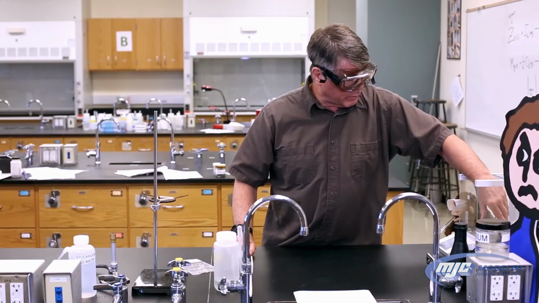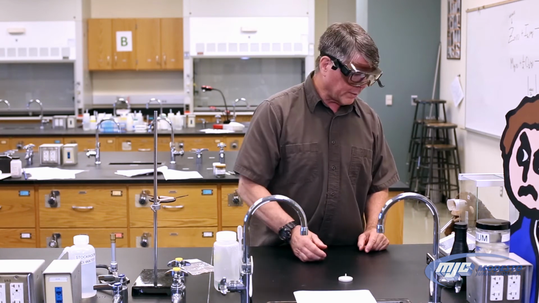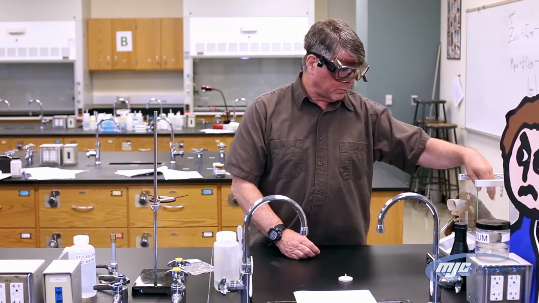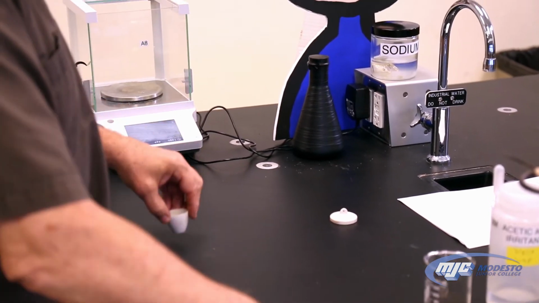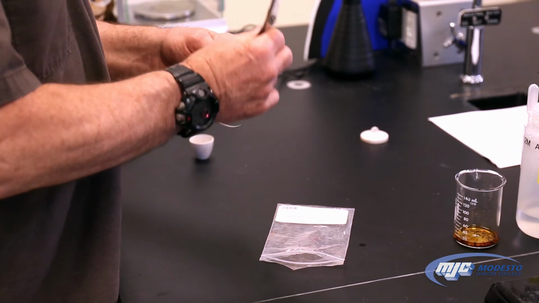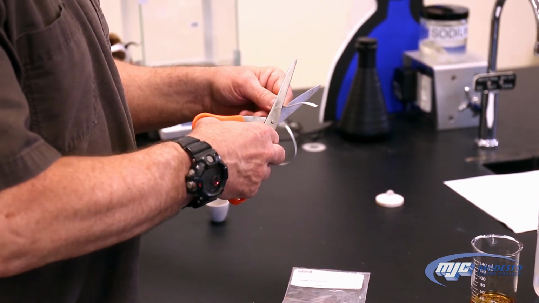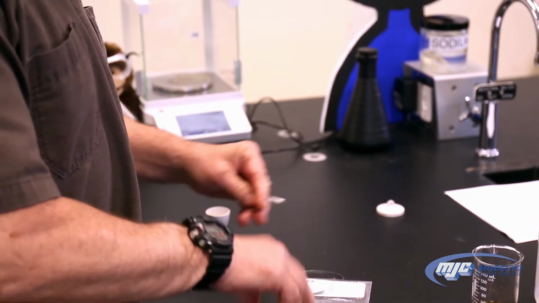Then we need to weigh out about 0.3 grams of magnesium ribbon here into that crucible. So what we do is we take off the lid, tare the balance with the crucible on there. So now it says 0 with the empty crucible. Take it out. And magnesium ribbon cuts really easily with a pair of scissors, so I'm going to estimate maybe about that much is 0.3. We'll see.